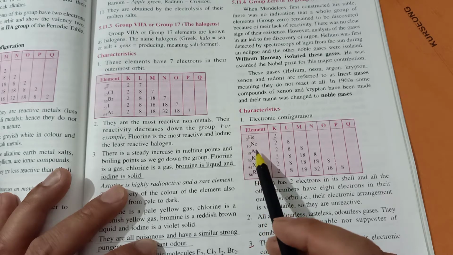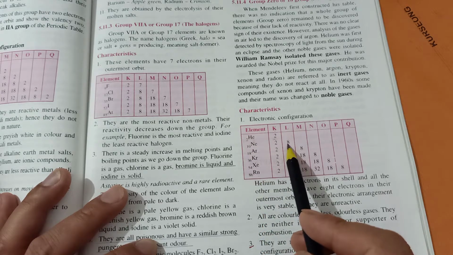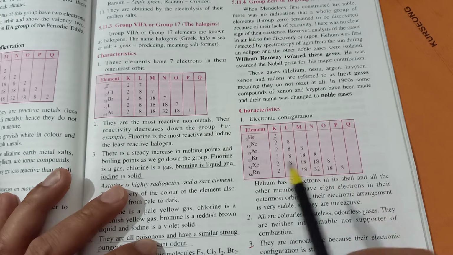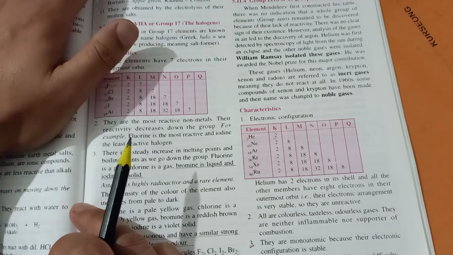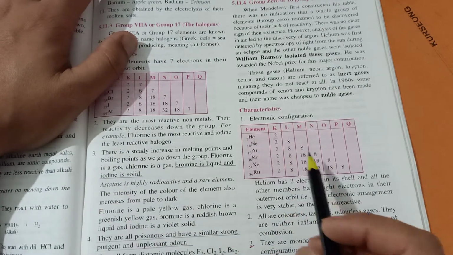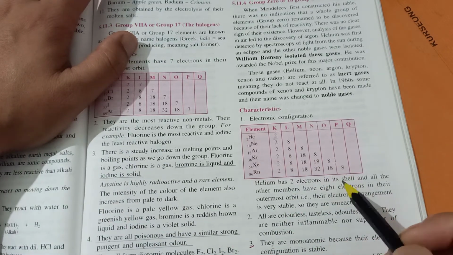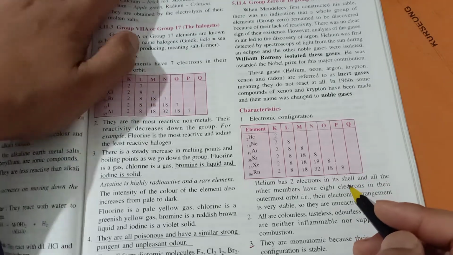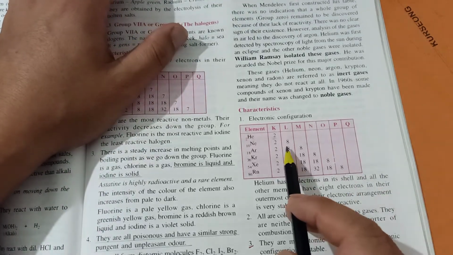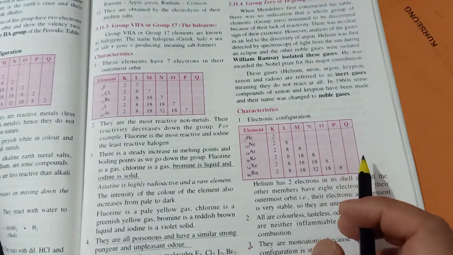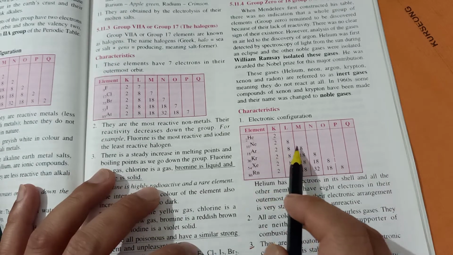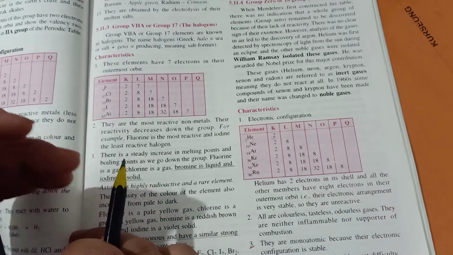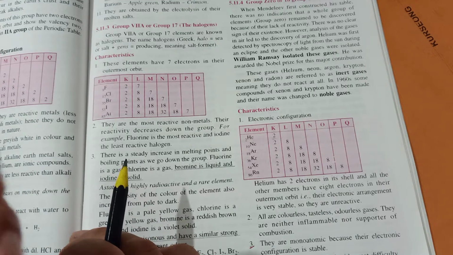If you see other noble gases, they all have 8 valence electrons. Valence electrons means outermost electrons. So they also fulfill another stability law, and that is the octet law. According to the octet law, elements having 8 electrons in their outermost shell are stable. So if you see over here, they all are stable, and all atoms want to be stable.